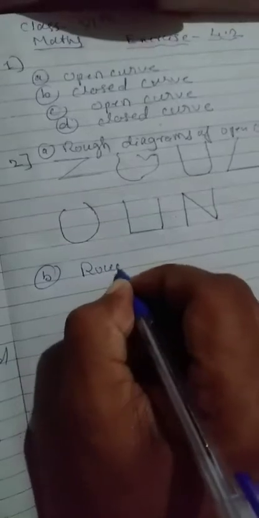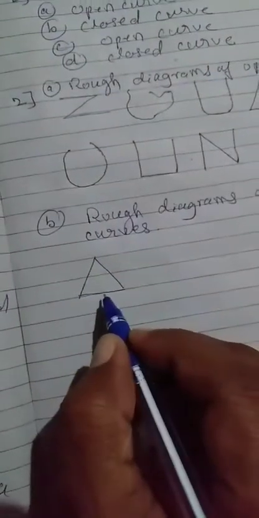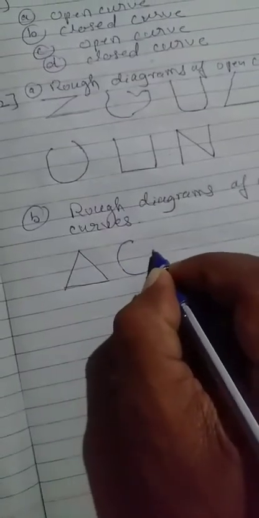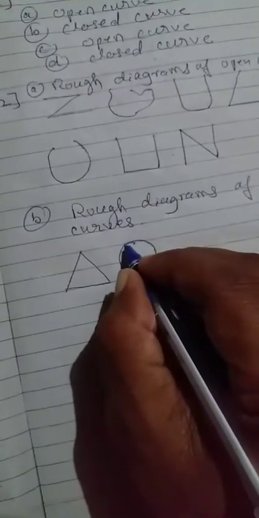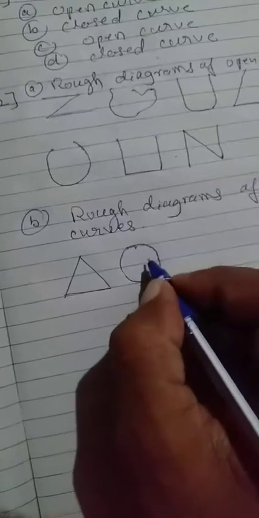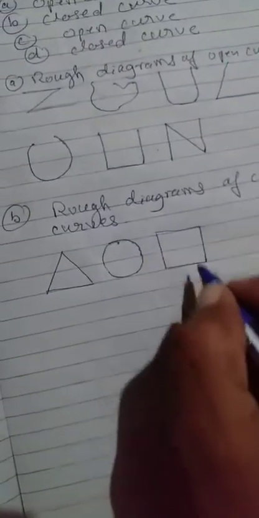Similarly, rough diagrams of closed curves. This is a triangle. This is the closed curve. This is the circle. This is also the closed curve. This is the square.